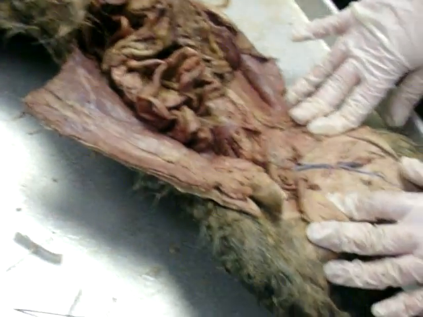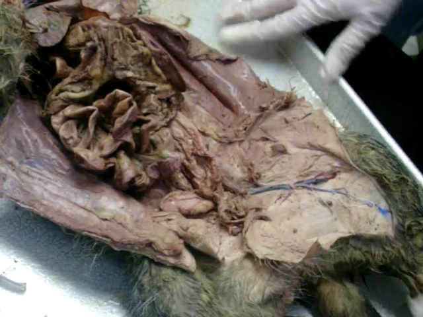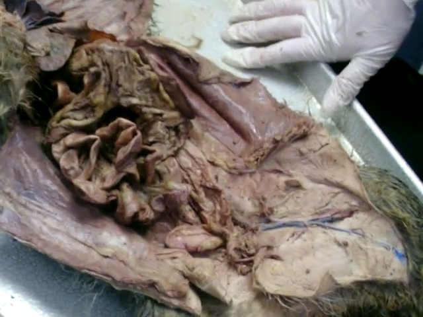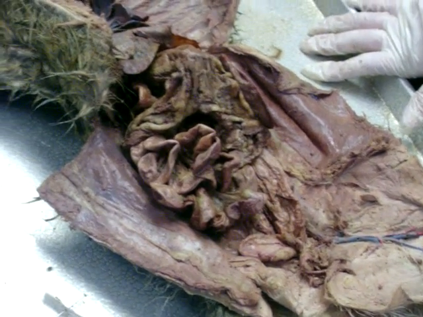Alright. So, I don't know if I could find a lower body artery cat or not. I think ours was actually pretty good.